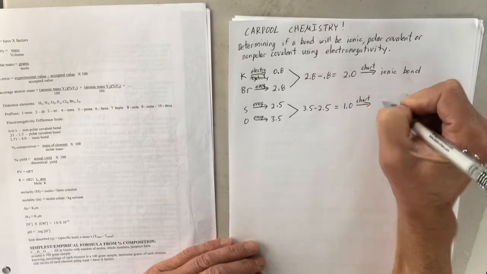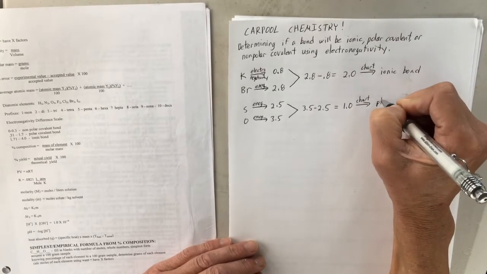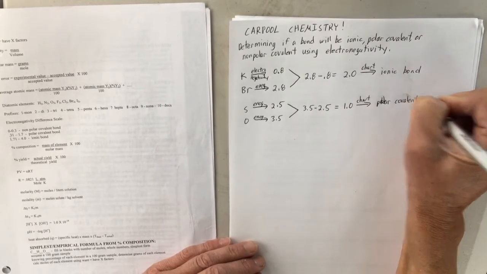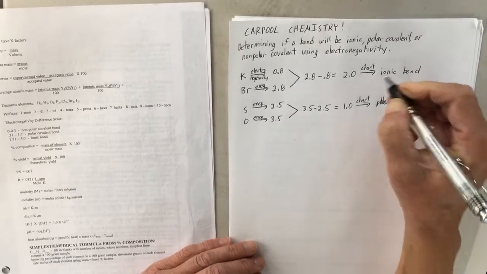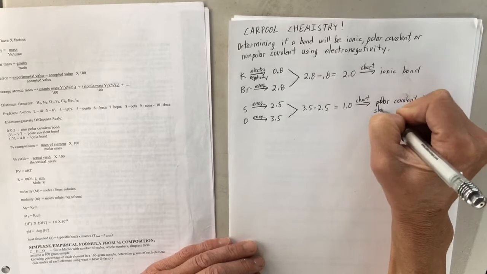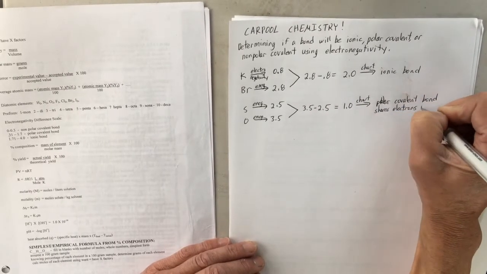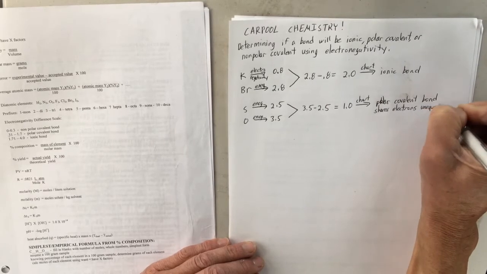So from the chart, we see that's a polar, P-O-L-A-R, covalent bond. And then these are shared electrons unequally.